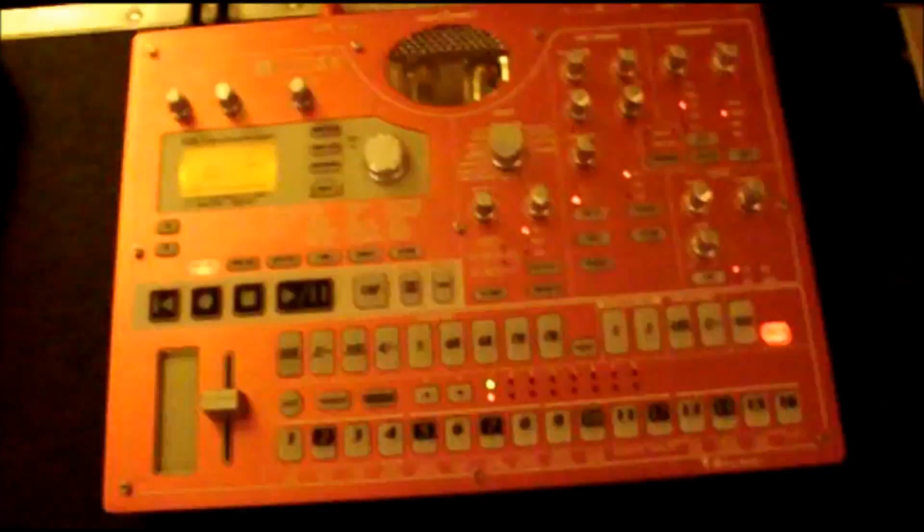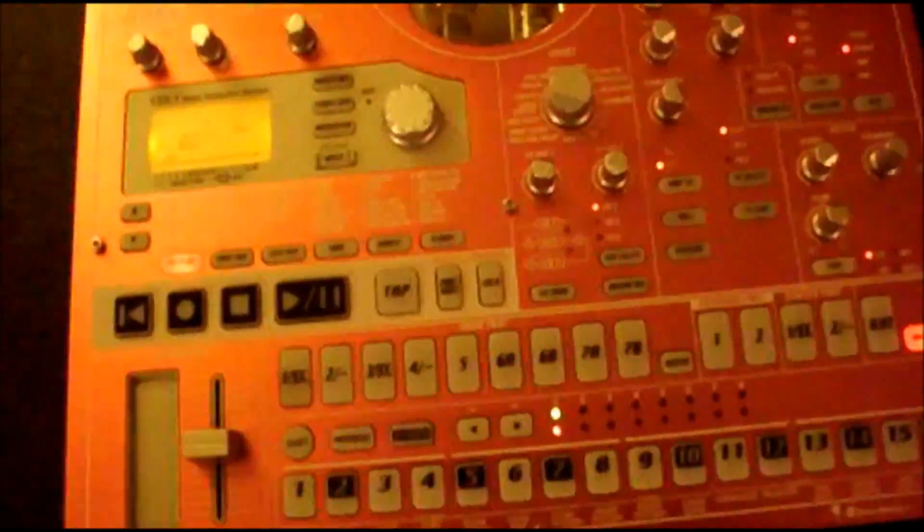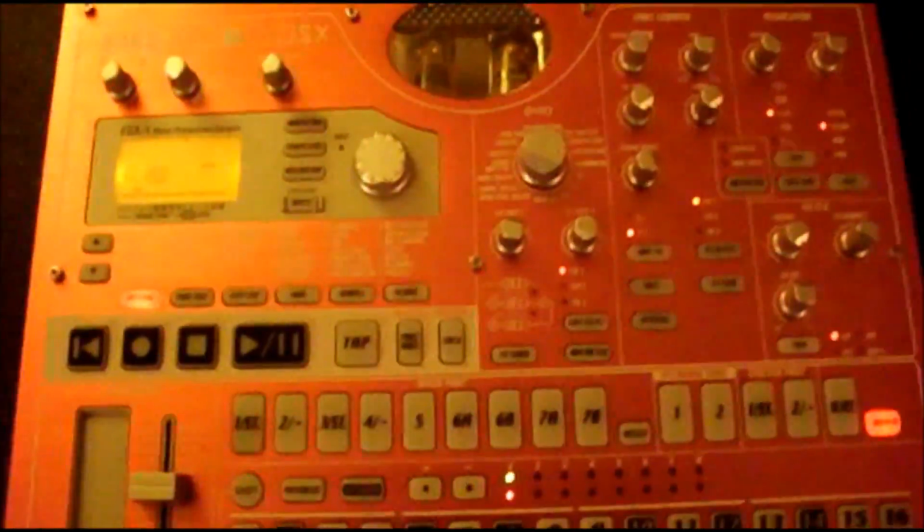Okay, so as you could see, that was a very, very solid and very trustworthy way of using the Korg ESX as an effects processor.